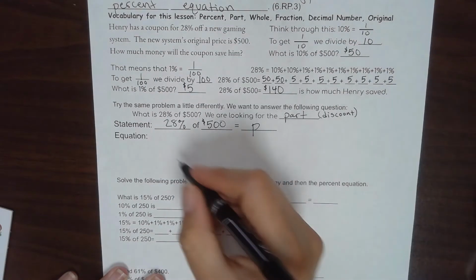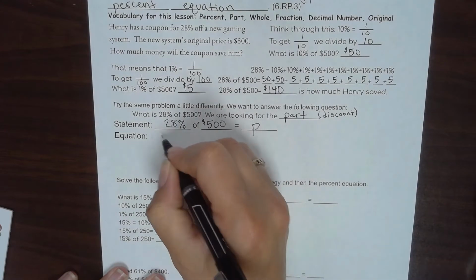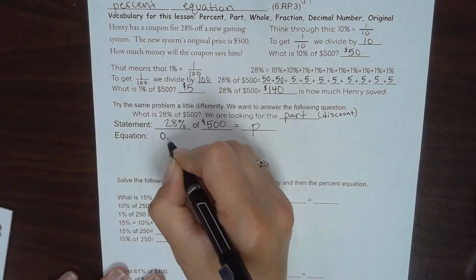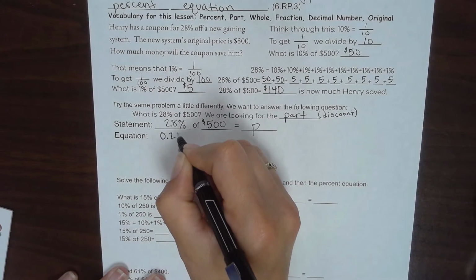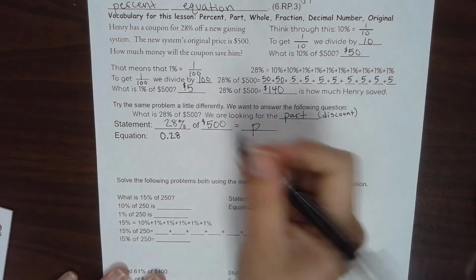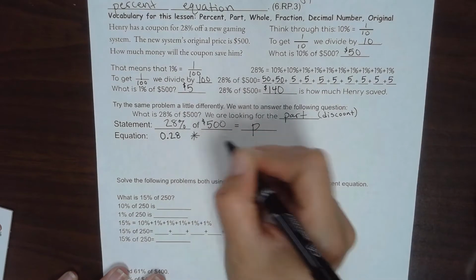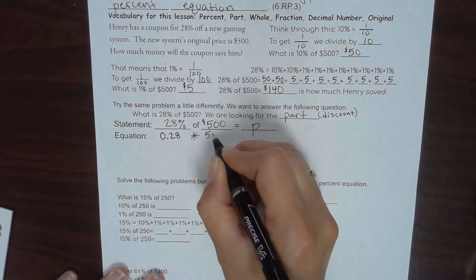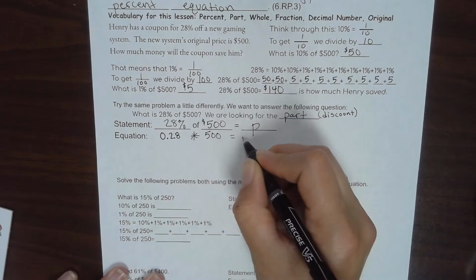So my equation, remember, to translate that into equation form, we're going to use the decimal because that's what I have to do in order to calculate it. Of is times 500, and that's going to give me my part.